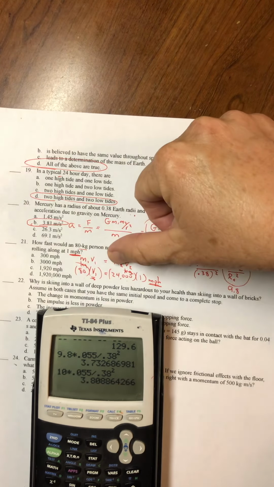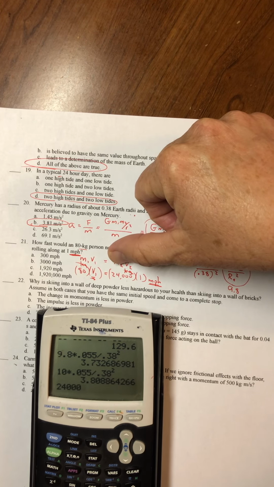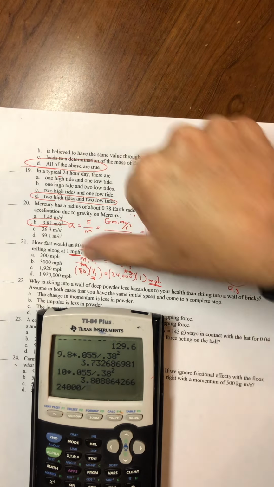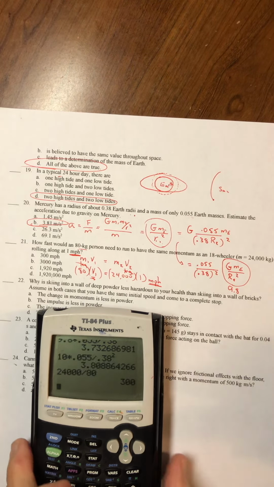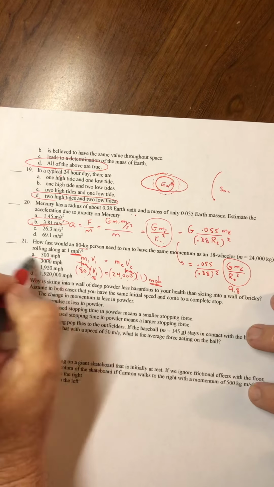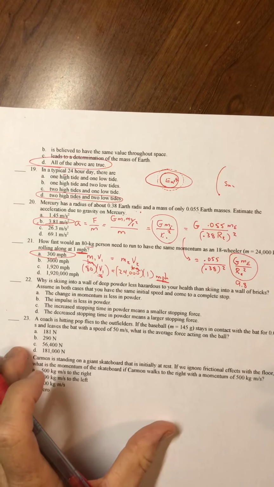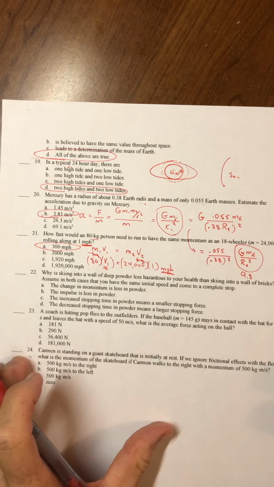Okay, so this would be 24,000 divided by the 80, I guess that's 300. Don't really need a calculator for that one, but so 21 would be A.